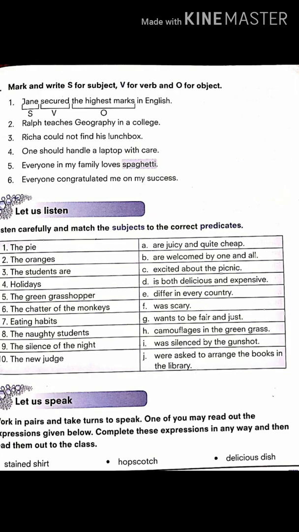Now let us listen. This exercise is a very simple exercise wherein you just have to match the subject to the correct predicate. So first of all, you will have to read one subject and try to match it with all the predicates so that it forms a meaningful sentence.